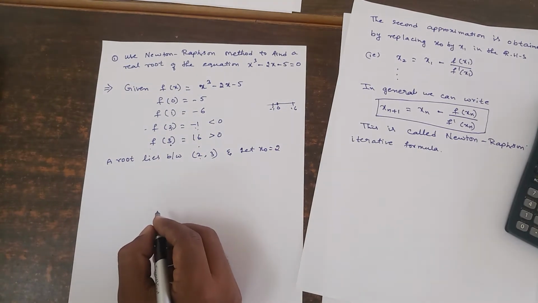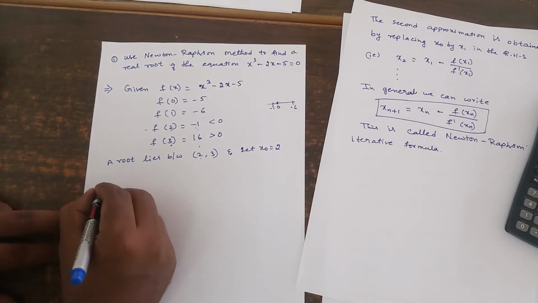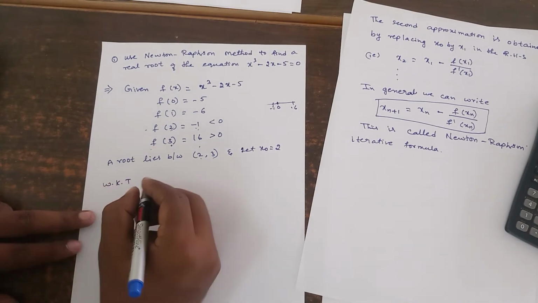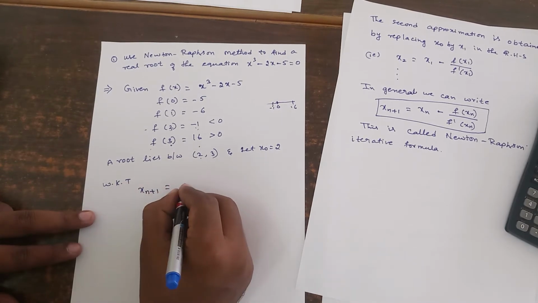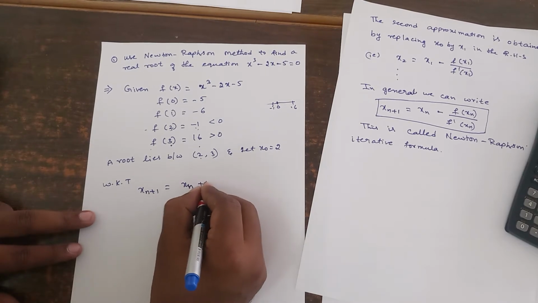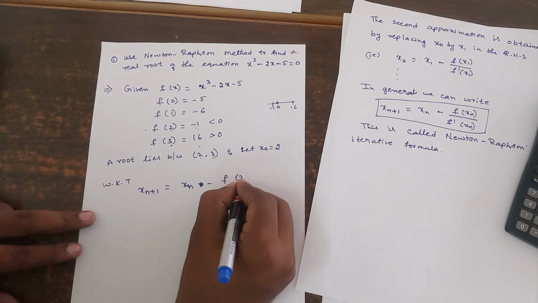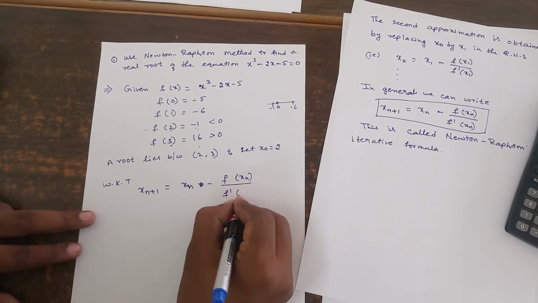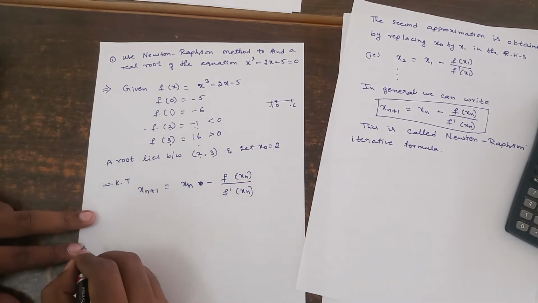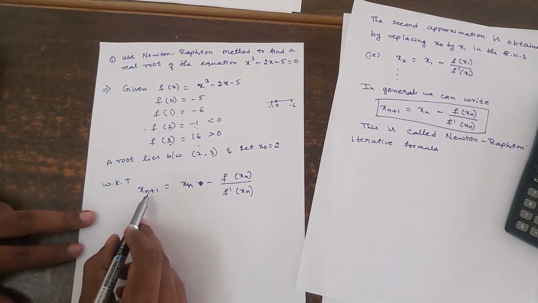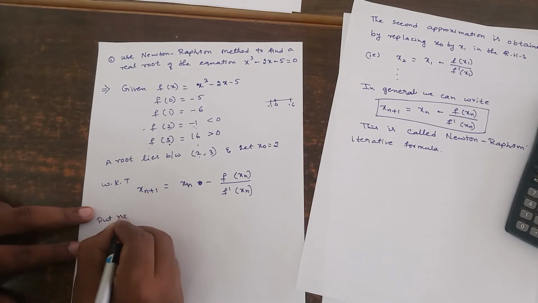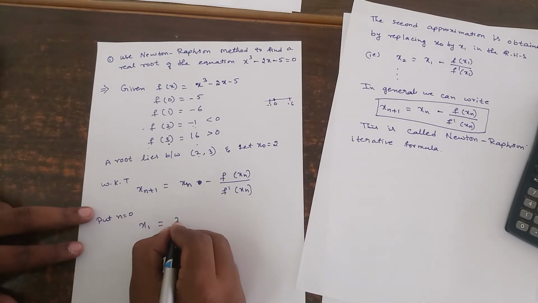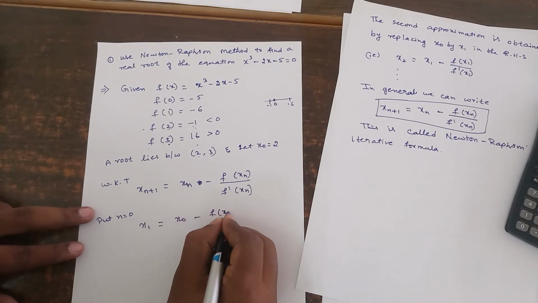Okay, so we know that xn plus 1 equals xn minus f of xn divided by f dash of xn, the Newton-Raphson method formula. So you want first iteration, means put n equals 0. So x1 equals x naught minus f of x naught divided by f dash of x naught.